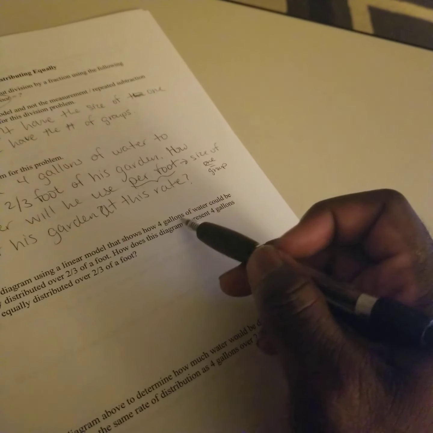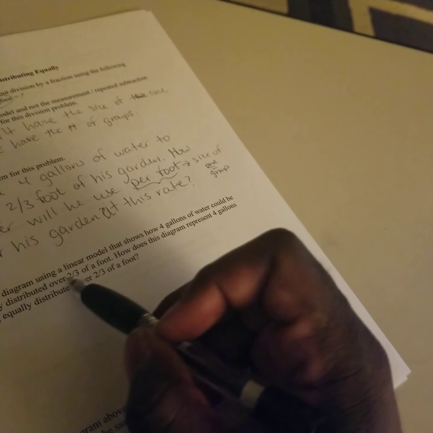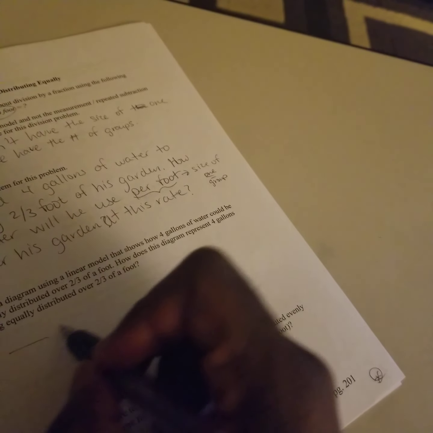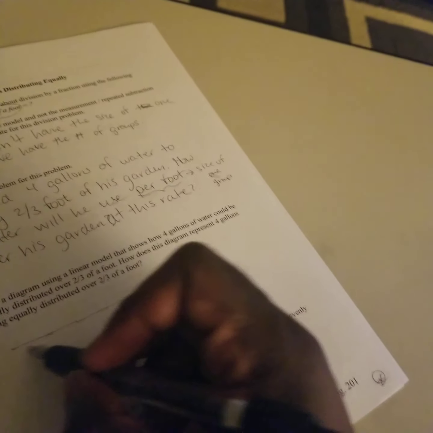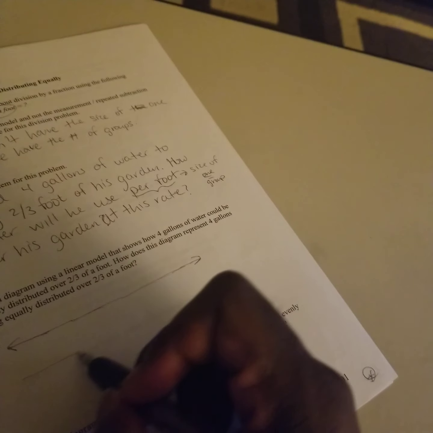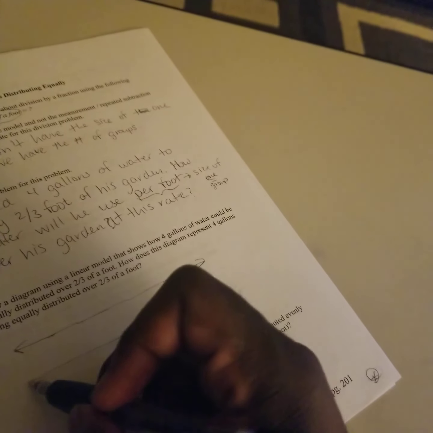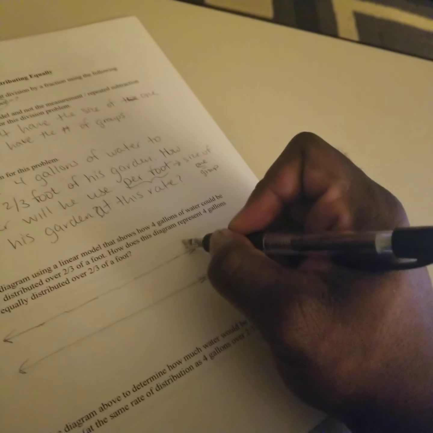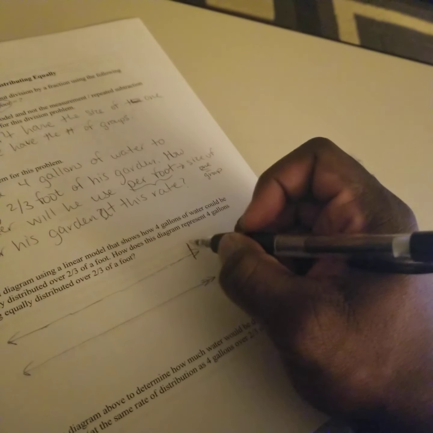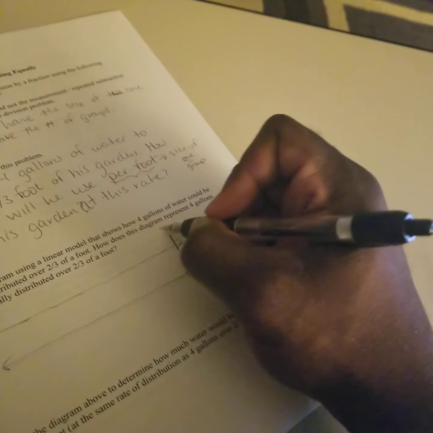So it says draw a diagram using a linear model that shows how 4 gallons of water could be equally distributed over 2/3 of a foot. So let's do that. We're going to draw a double number line. It's probably way bigger than I need. And we know that we have 4 gallons.